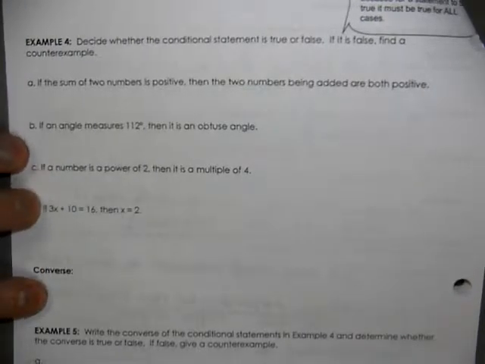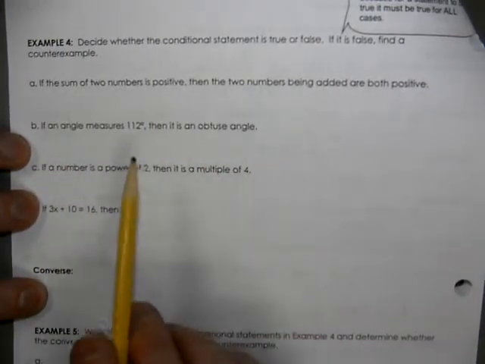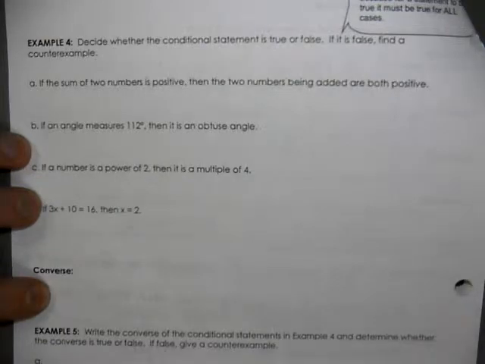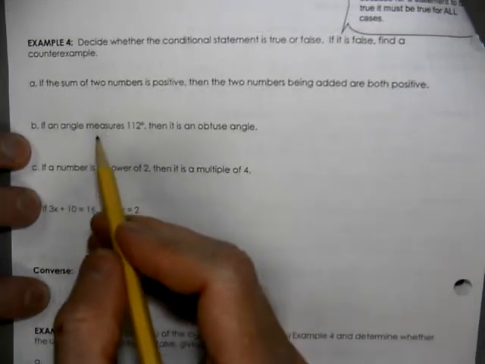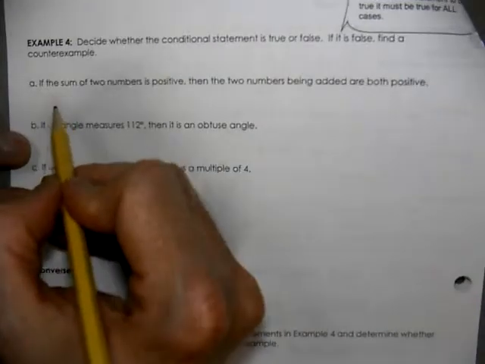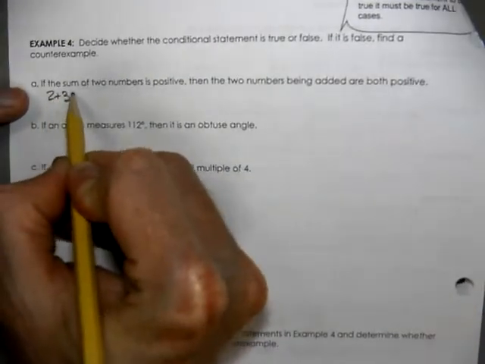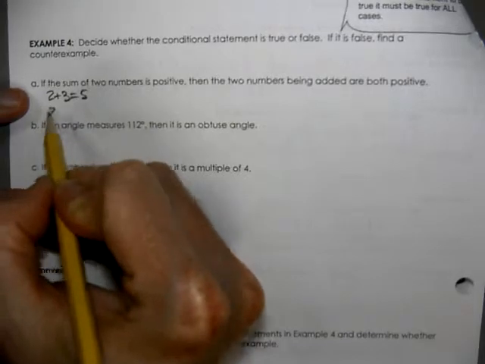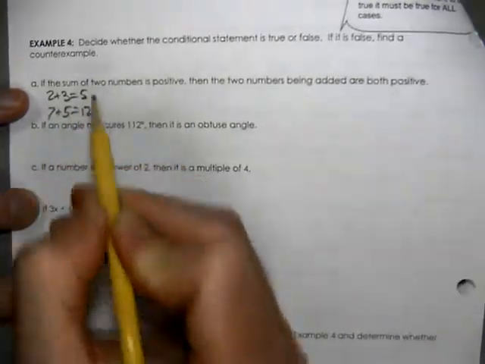On our second page, we're going to be looking at some if-then statements and determining if they're true or false. In this first one, if the sum of two numbers is positive, that's your hypothesis, then the two numbers being added are both positive. Well, if you think about the numbers 2 plus 3, that makes 5. 7 plus 5, that makes 12.